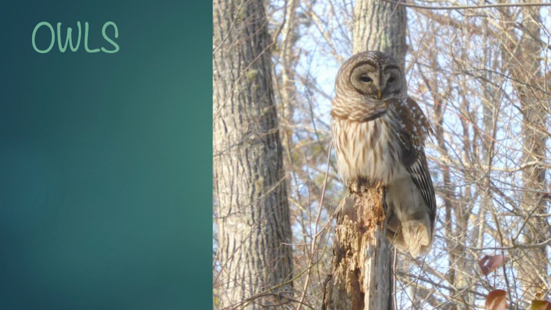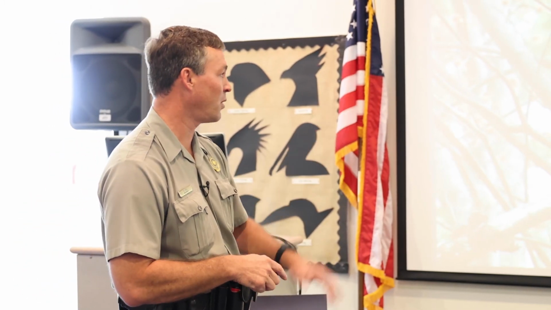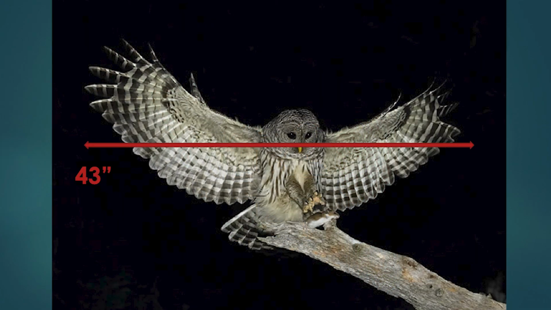Barred owls are one of our most common owls in North Carolina. In eastern North Carolina, right here on the coast, we're lucky that we have large expanses of wetland areas and woodland areas. And that's perfect habitat for owls, such as the barred owl. It has a wingspan of around 43 inches.